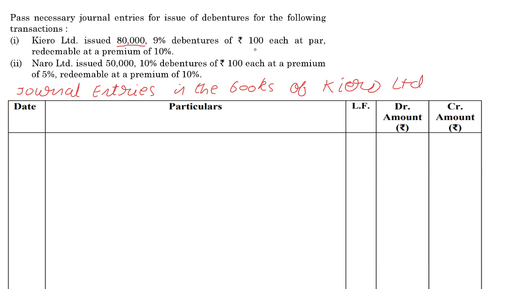80,000 9% debentures of 100 each, at par, redeemable at a premium. So our first step is to receive the money. There's no application, allotment, first call, second call. It will be a combined application and allotment account. All right, so we will debit what comes in.